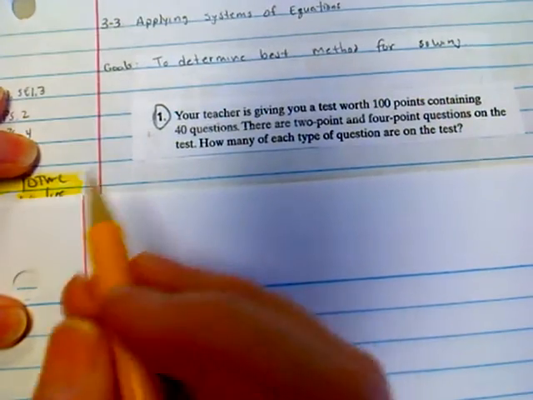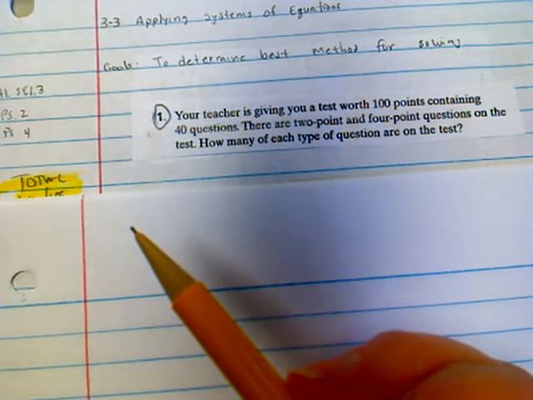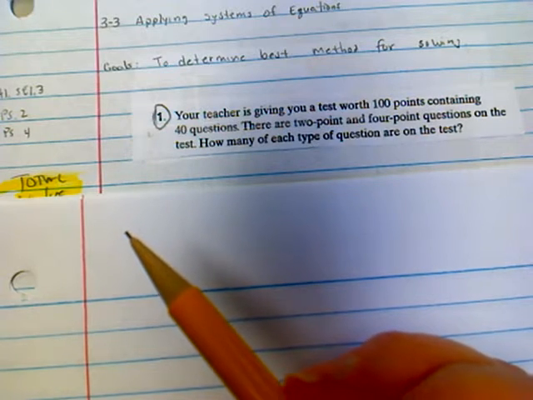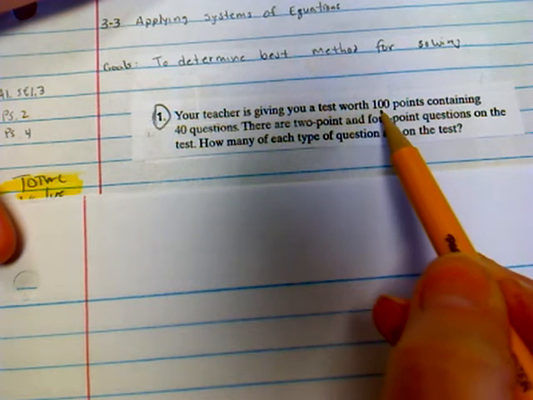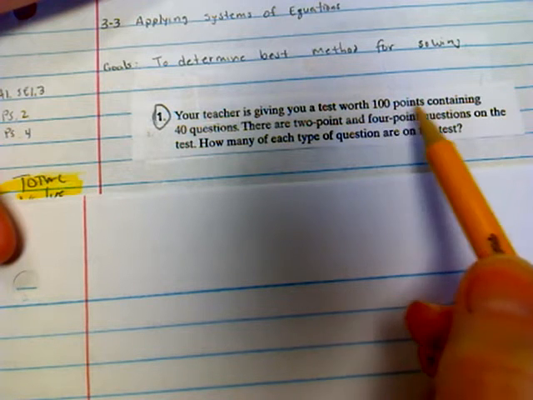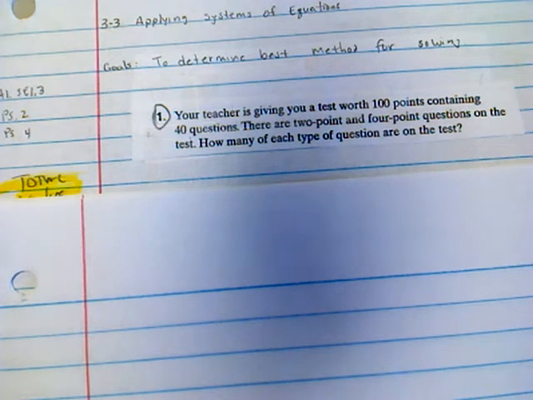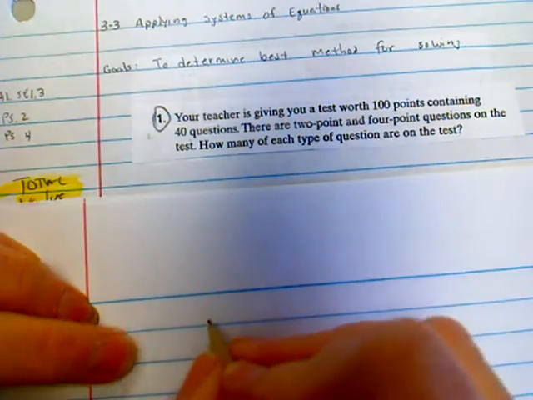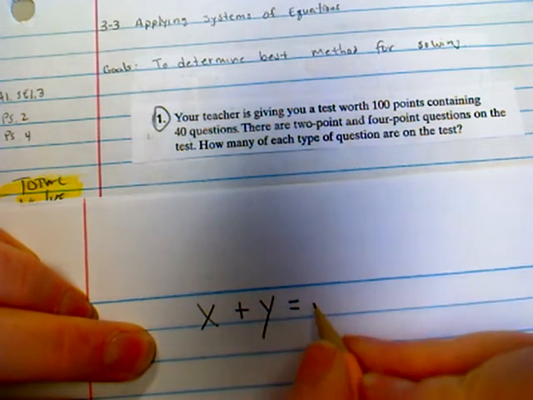A total value. Because as I read through this, we're going to get something that's a total number of something, and then it's going to tell me what the value of that is. So when I read through this statement, your teacher's giving you a test worth 100 points. Okay, that's the value. It's worth 100 points, and it contains 40 questions. There's the total. So I'm going to write 2 equations. And when I have 2 unknowns, I have to use 2 different variables. So in this case, I've got x plus y equals the total number of questions, which was 40.